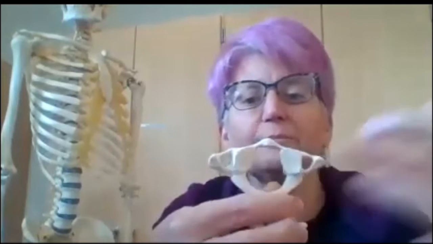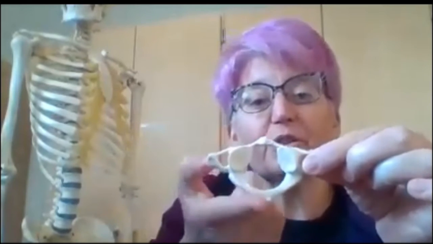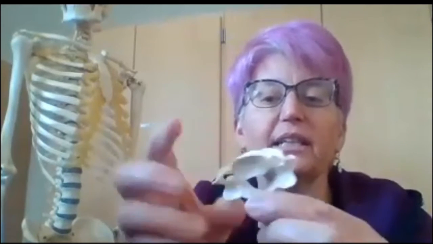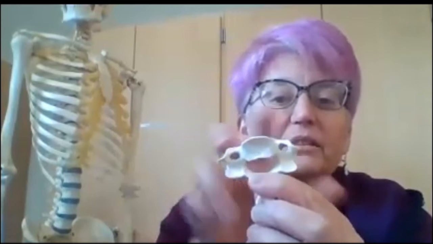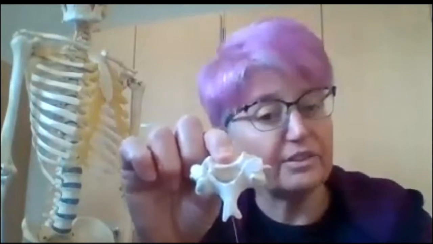So this is the atlas, C1: transverse foramina, posterior tubercle, anterior tubercle. This is C2, the axis: dens, bifid spinous process, superior articular facets, inferior articular facets. And then the other cervical vertebrae, we see transverse foramina, a nice oval shaped body, inferior articular facets, superior articular facets, and a bifid spinous process. And that's your cervical vertebrae.